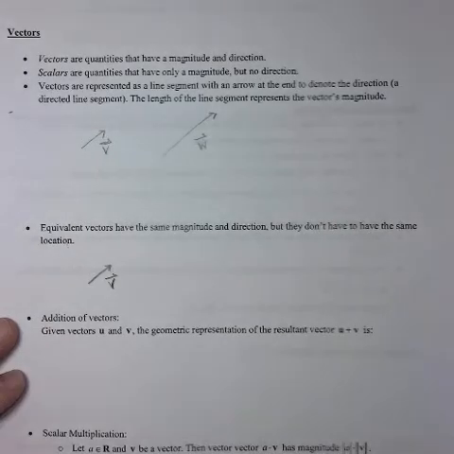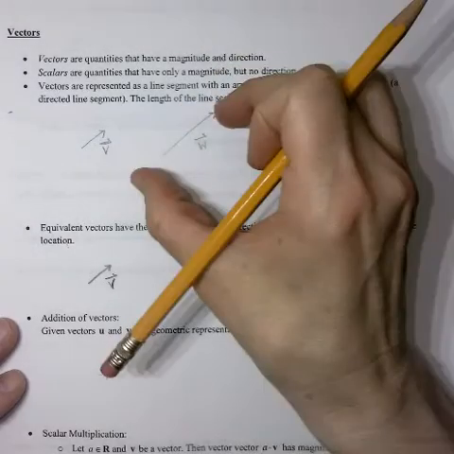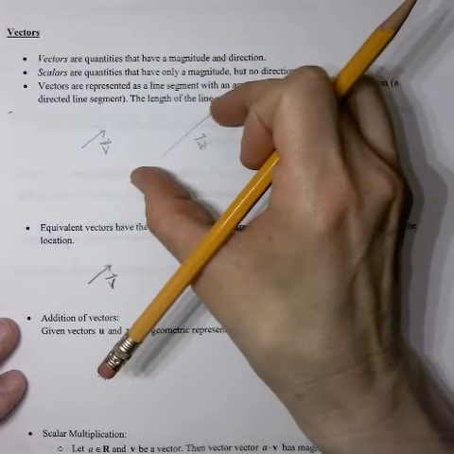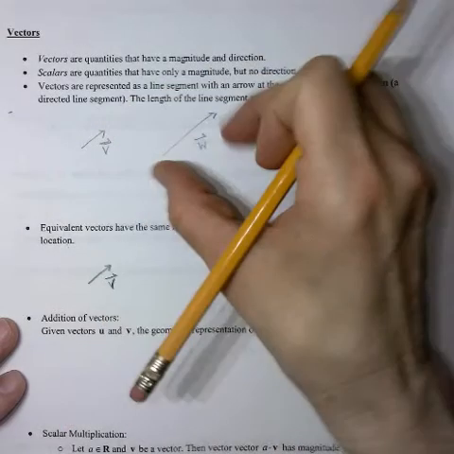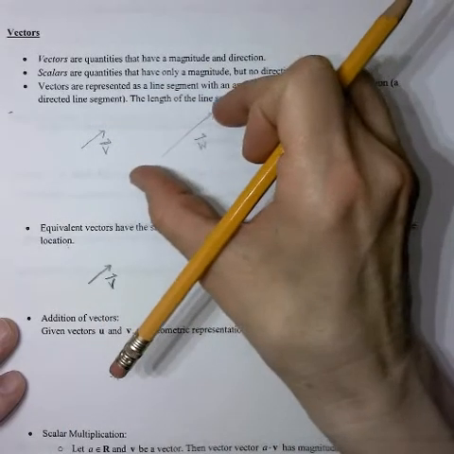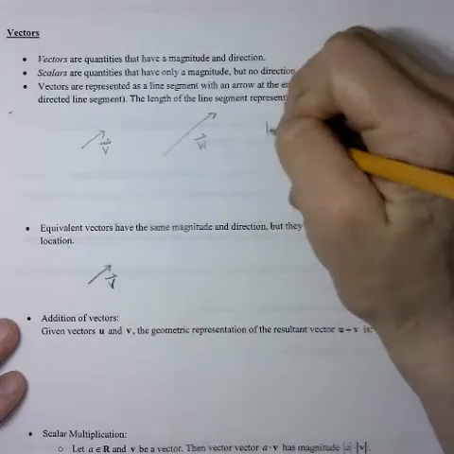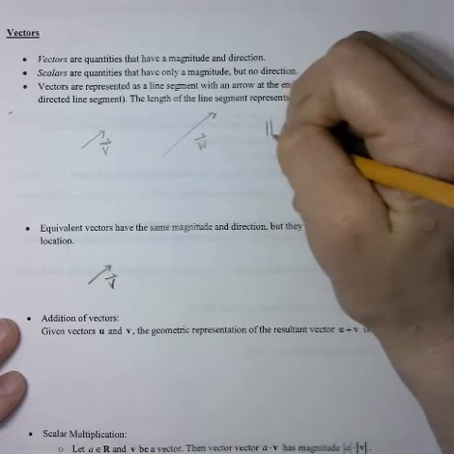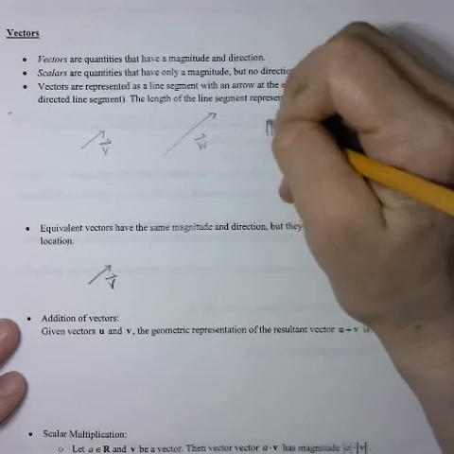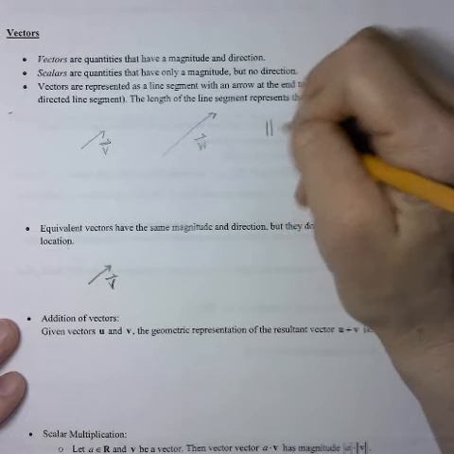Some notation here. When I want to talk about the magnitude of these vectors, the notation for representing that would be these double bars. You can also just use the absolute value symbol, but I usually like to use a double bar.